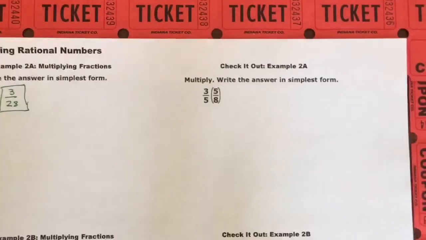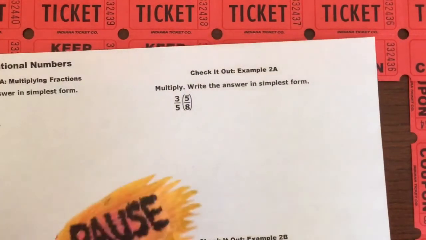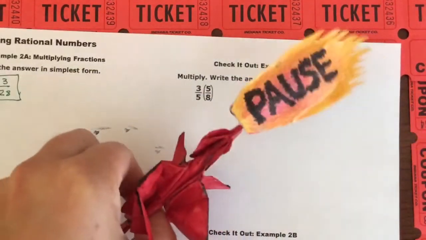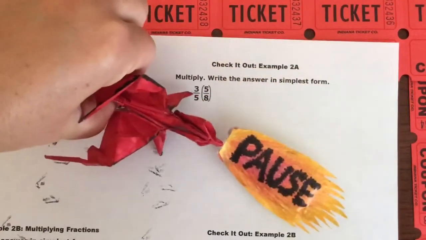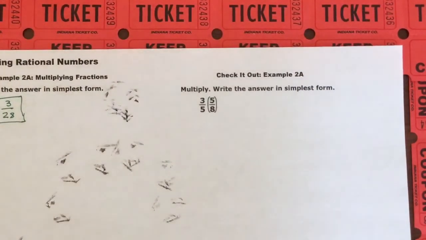Now it is time for our favorite friend, the pause dragon. I need you guys to all pause the video. Pause, pause, pause. And he's so cute, he likes to leave his little pause to help remind you to pause. So now pause. I need you guys to work out example 2A and 2B, and then come back and see if you got it right.